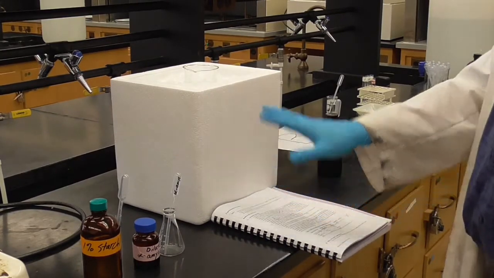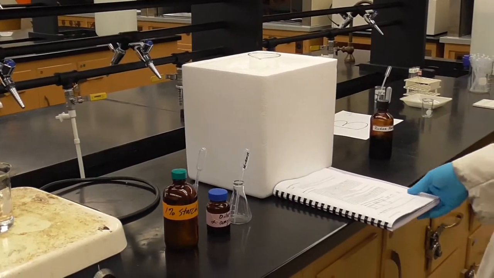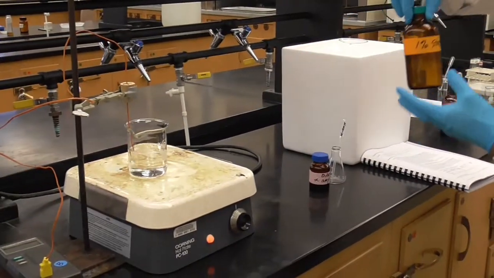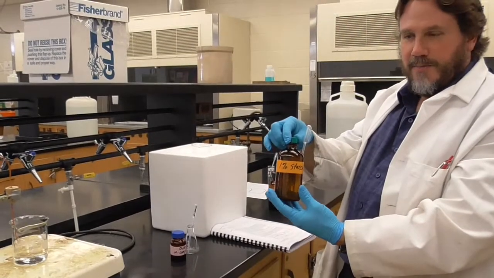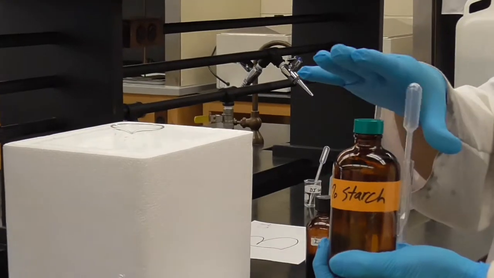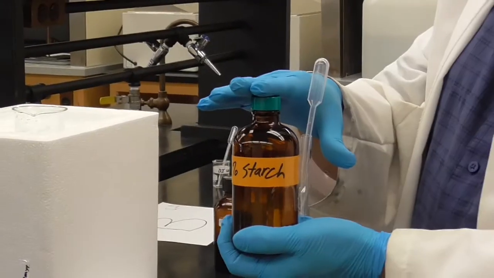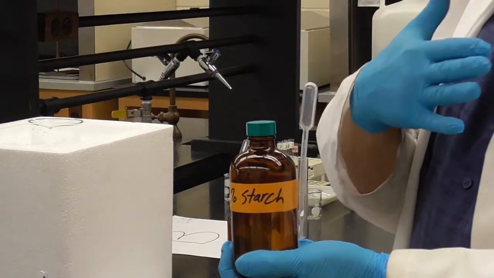Okay, step 2. So we've got our bath set up. Step 2 says get the 1% starch solution. So we have that made up here. It's ready to go. 1% starch. Okay. So again, this is the reactant of the reaction. This is the complex carbohydrate that will be broken down.